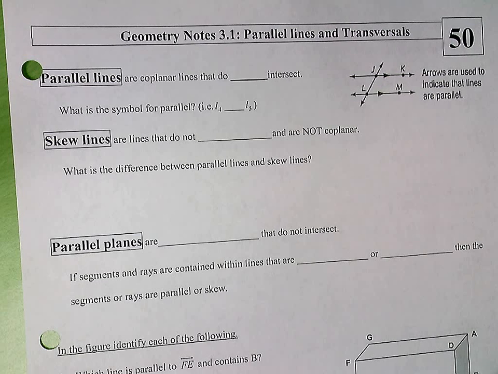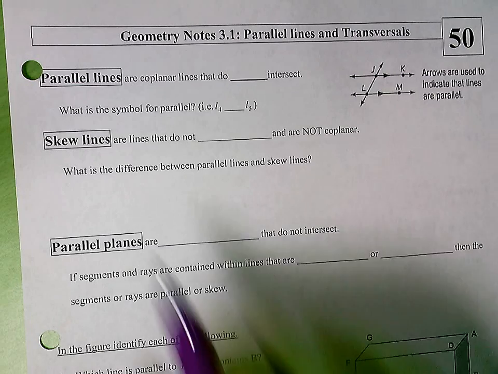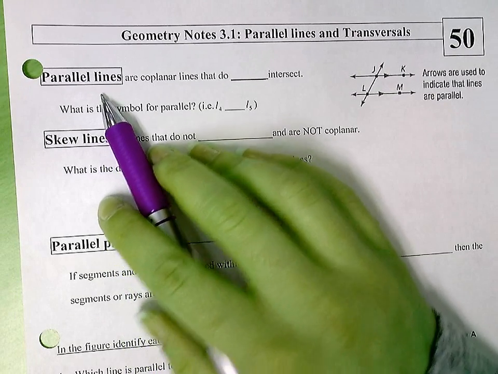So our next chapter is on parallel lines, transversals, and the angles that are created. First thing that I want to do is talk about some of the vocabulary associated with this chapter. So first thing we have here, parallel lines.